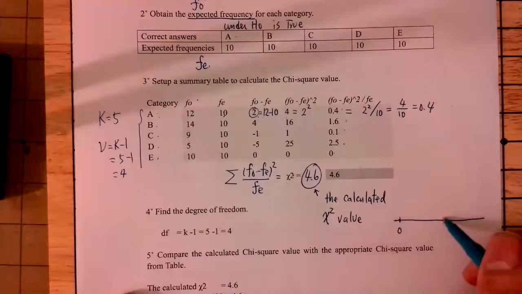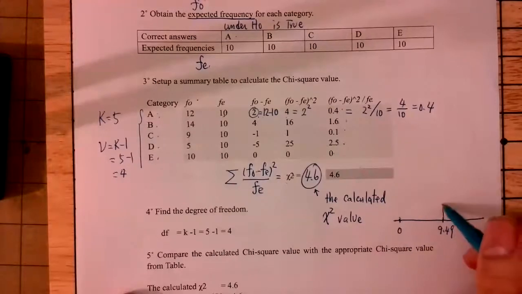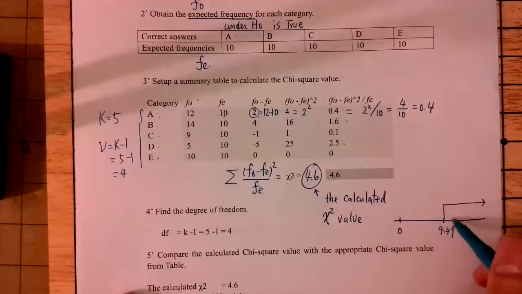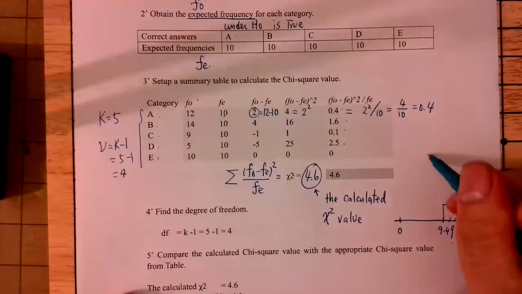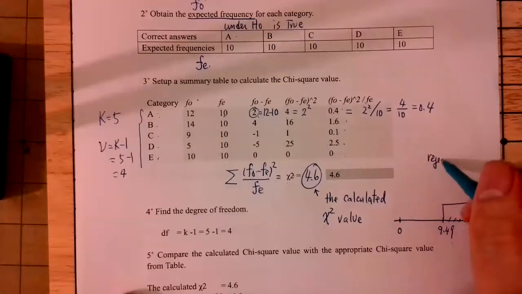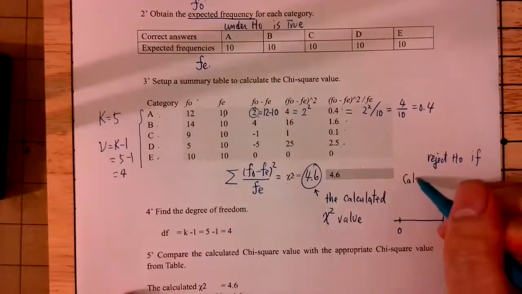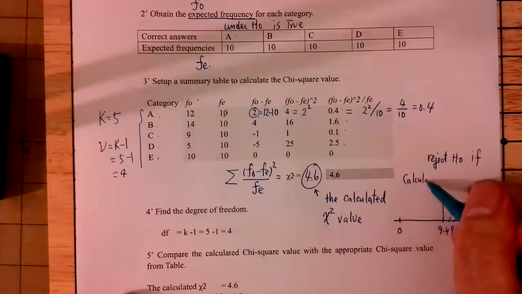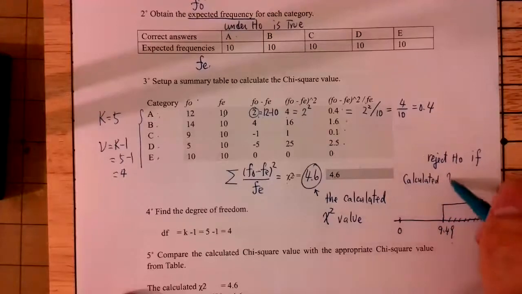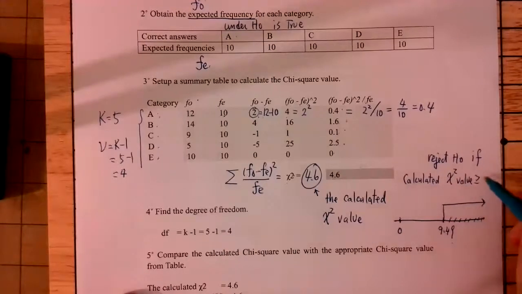This is 0. This is 9.49. When this value is greater than 9.49, reject H-naught. That's our decision: reject H-naught if the calculated chi-square value is greater than or equal to 9.49.